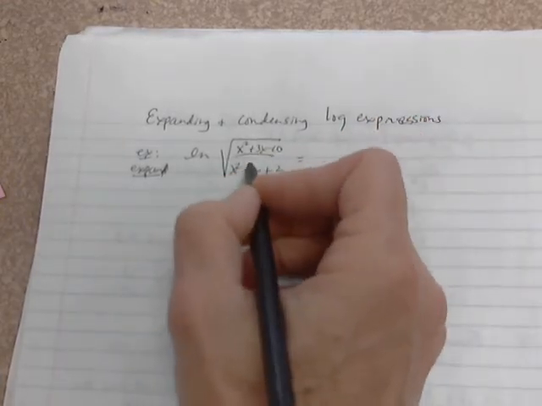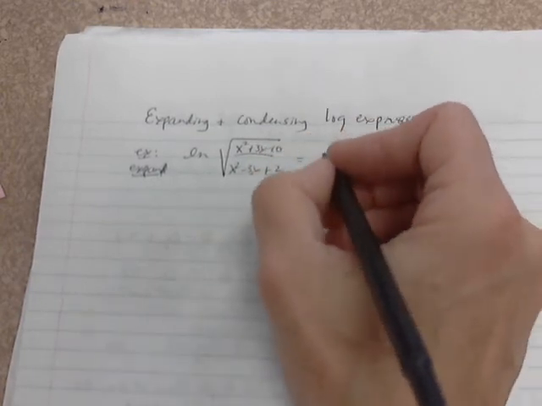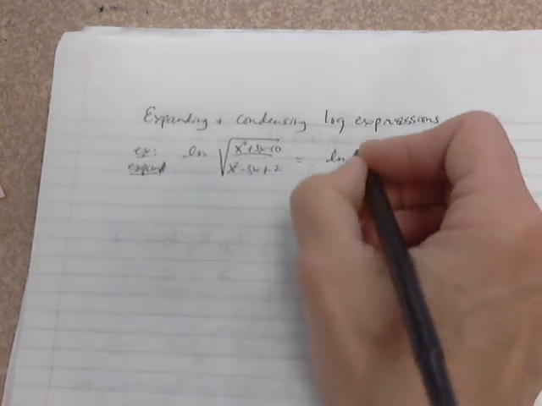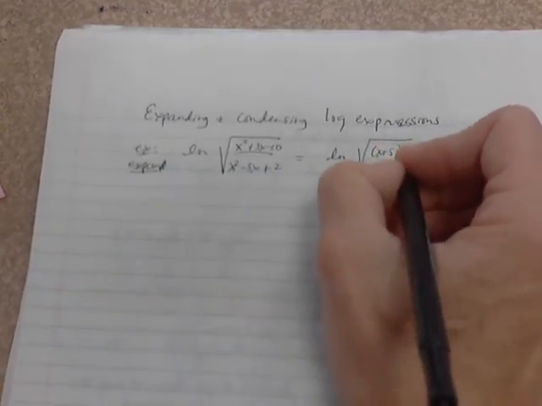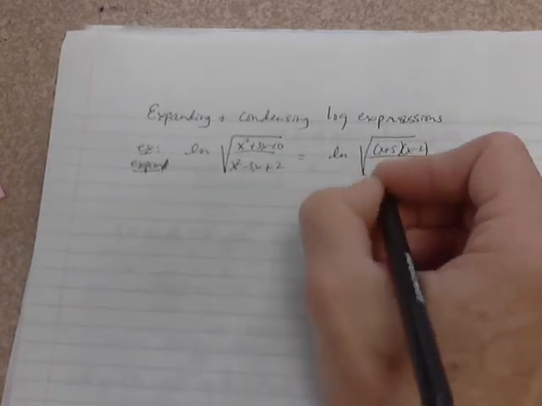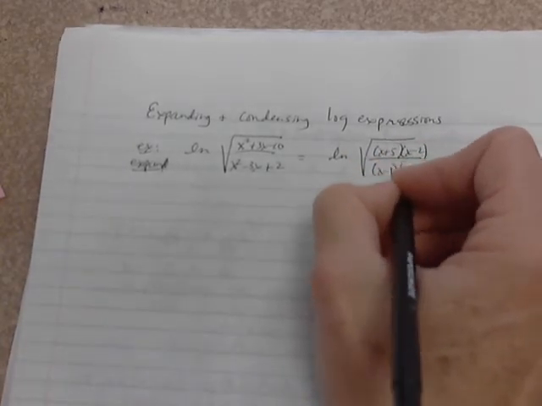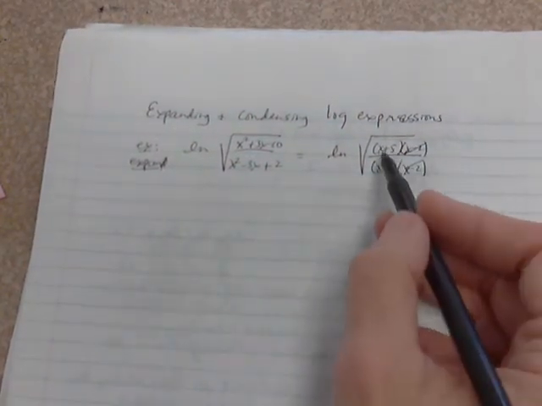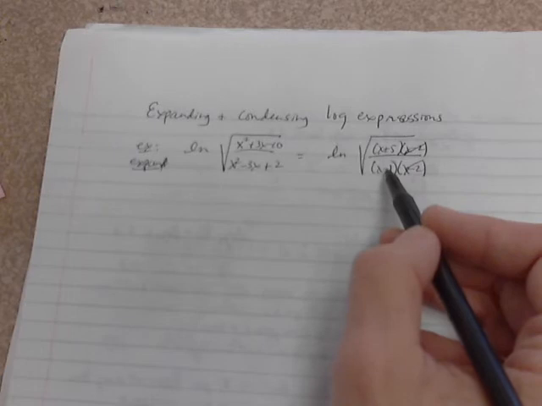The first thing we're going to do is notice that these two expressions are factorable. So that's going to turn into the natural log of the square root of x plus 5 times x minus 2 over x minus 1 times x minus 2. So the x minus 2's will cancel out, and we're left with x plus 5 over x minus 1.